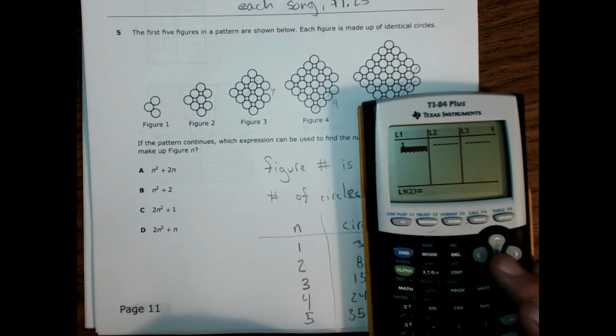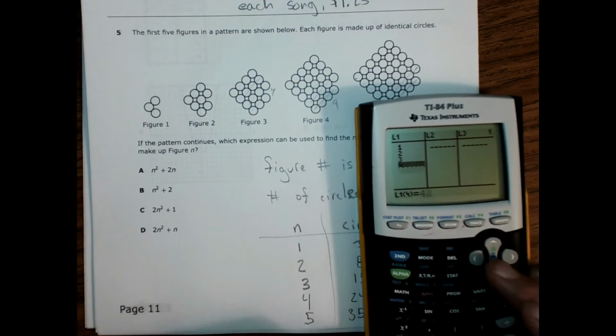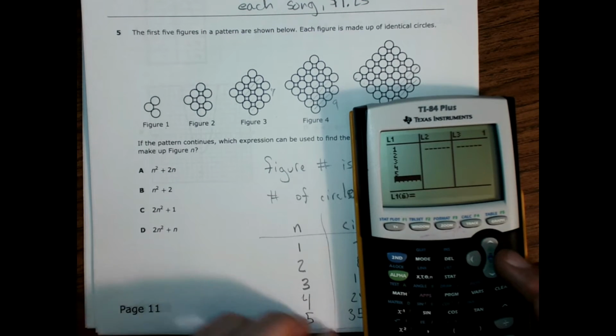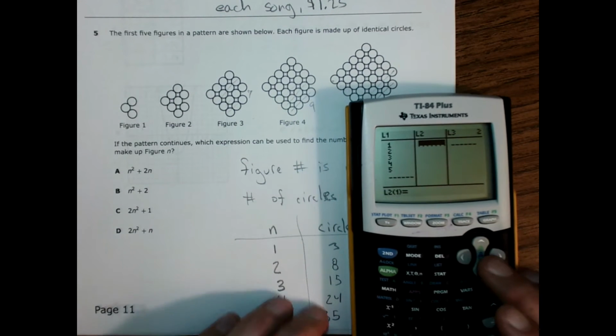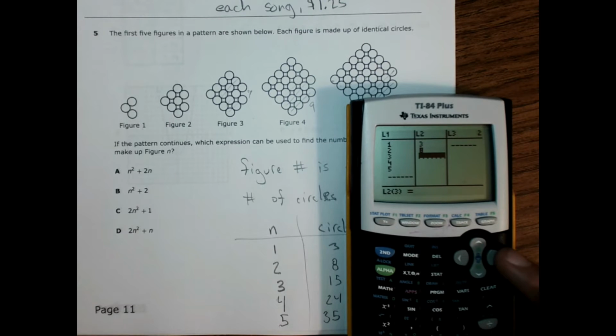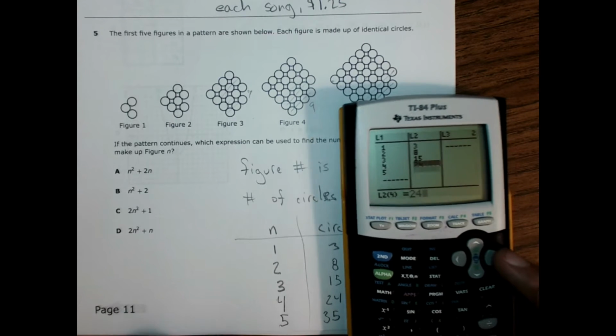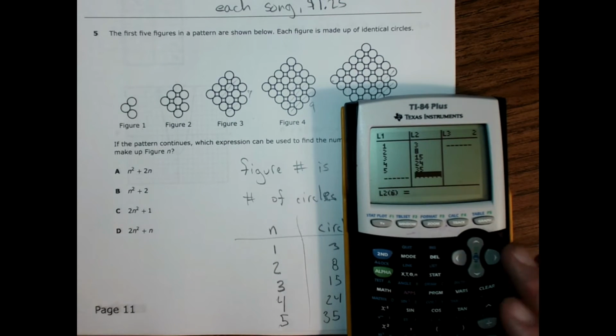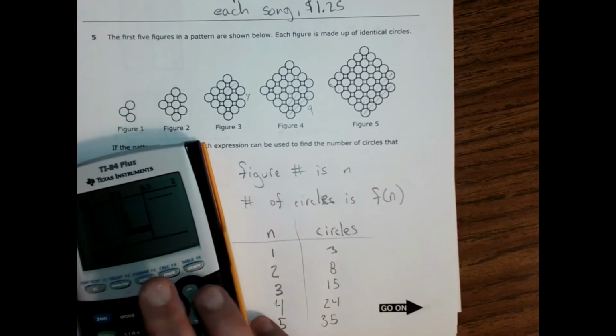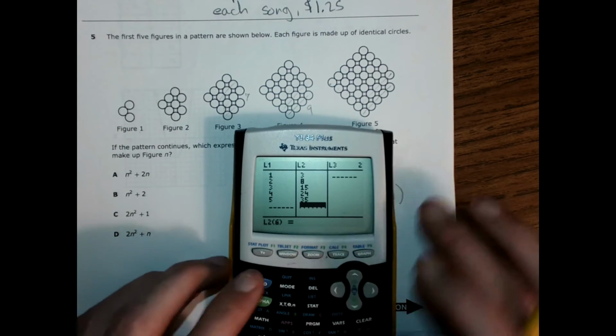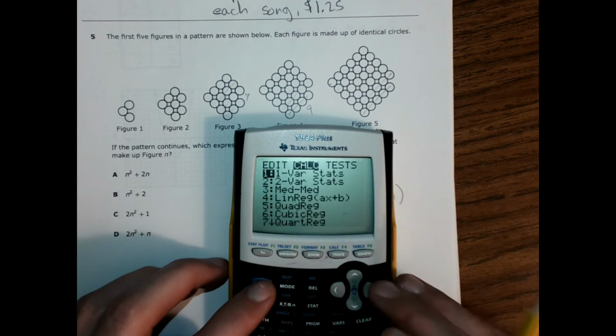List 1 will be the figure number, and list 2 will be the number of circles. And then we can run a regression.